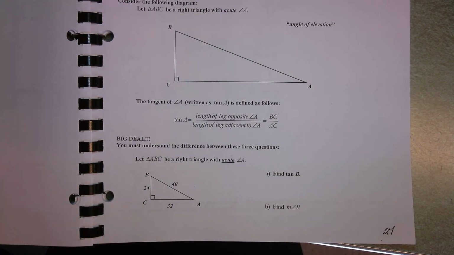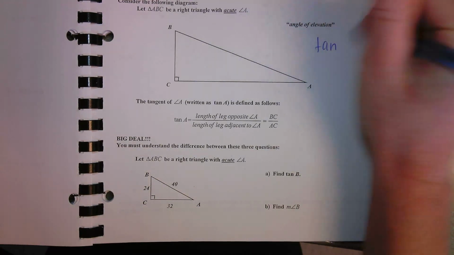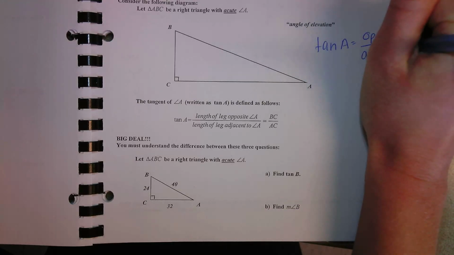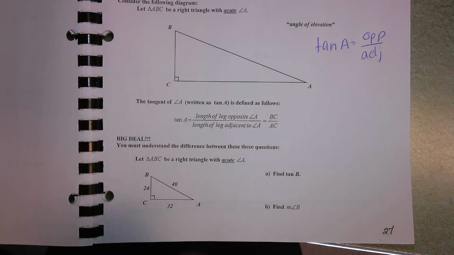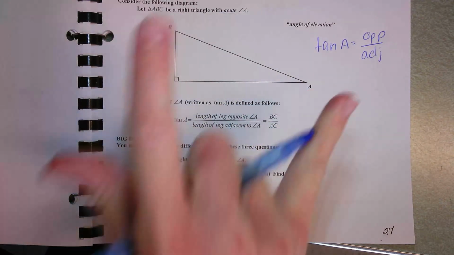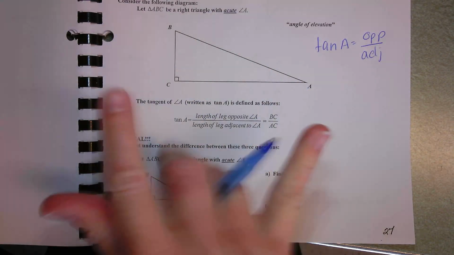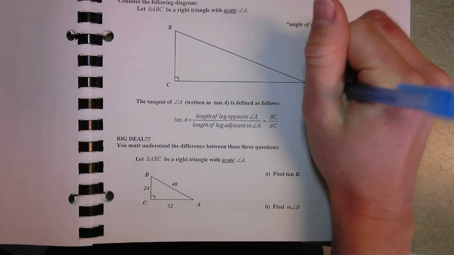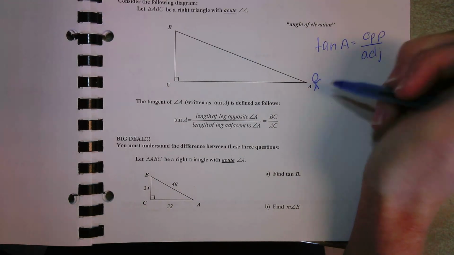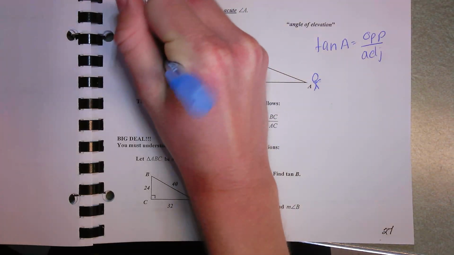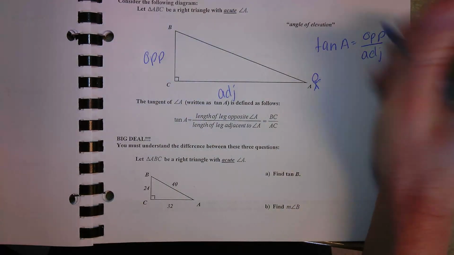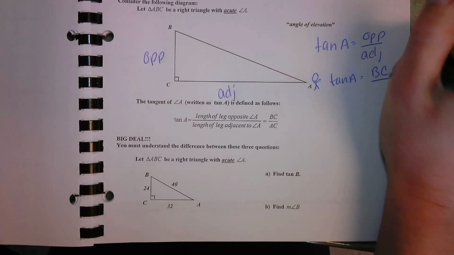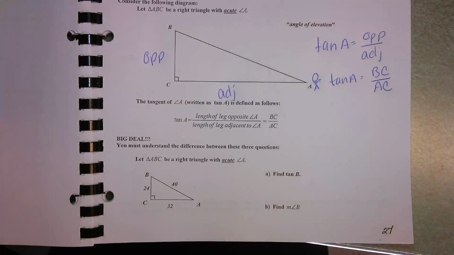Okay. So the ratio of tangent is equal to the opposite over the adjacent side. Based on the angle we're talking about, it depends on which sides, but let's say we're talking about the tangent of angle A. The tangent of angle A is equal to the opposite over the adjacent side. So in this case, the tangent of A is equal to the length of BC over AC.